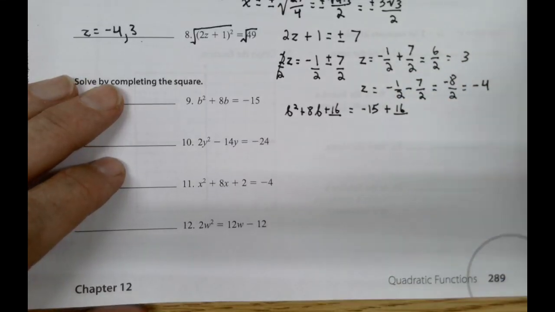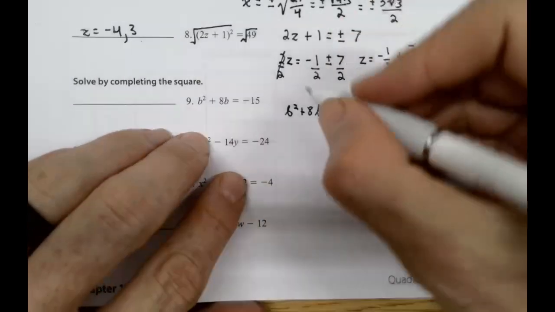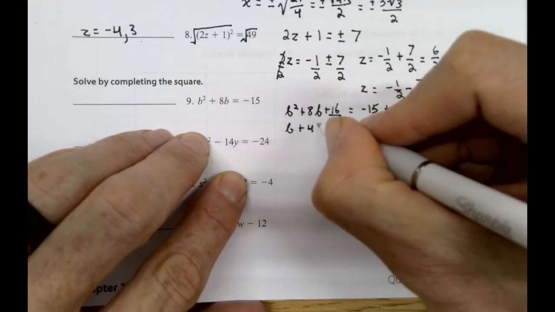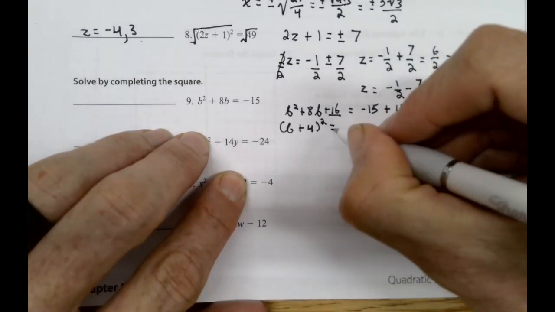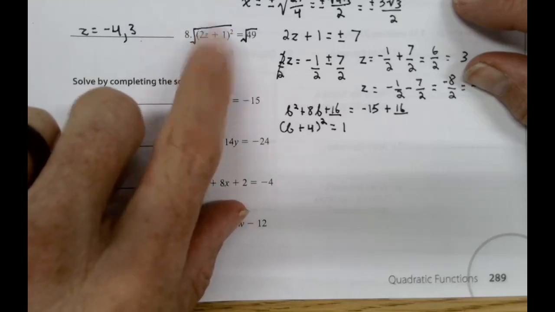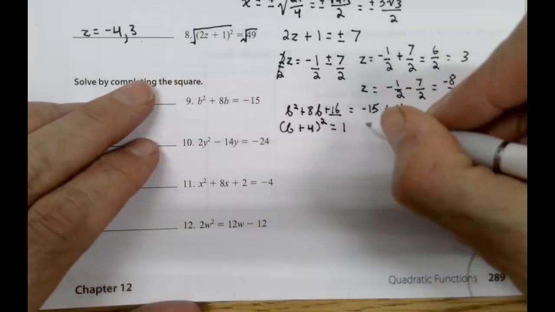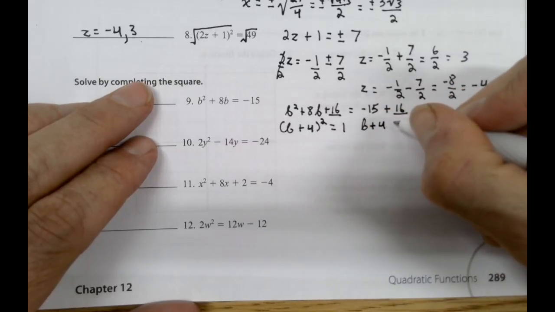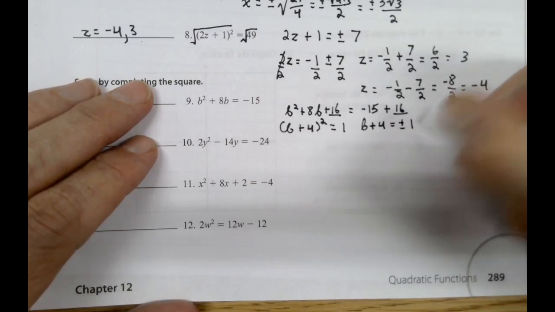Okay, so this is now a perfect square. I divide 8 by 2, and it's going to be b plus 4 squared, and it's going to equal 1. And now this problem is very similar to the one right here. I take the square root of both sides. I'm going to get b plus 4 equals, square root of 1 is still 1, right? So it's plus or minus 1.